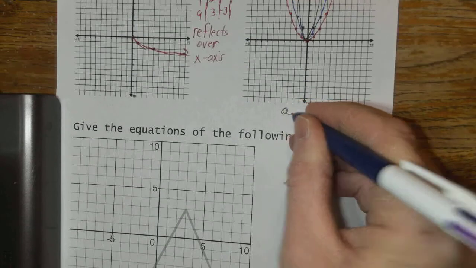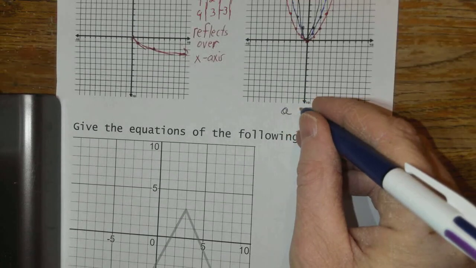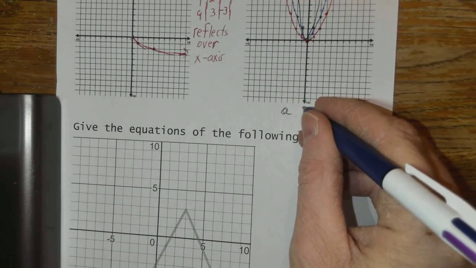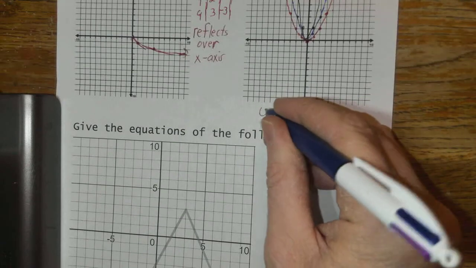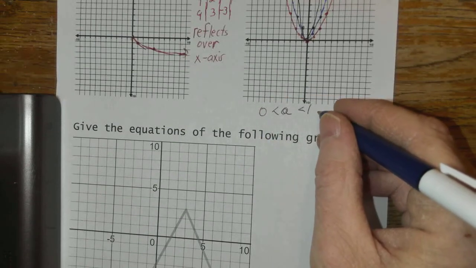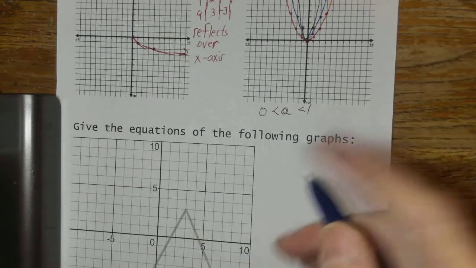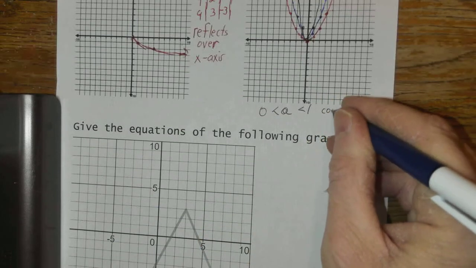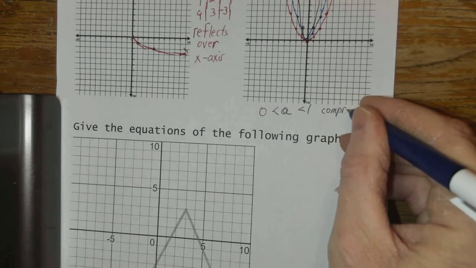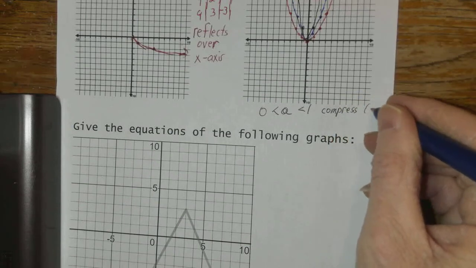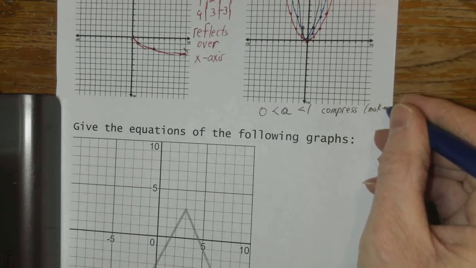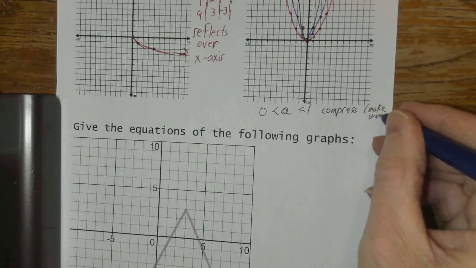Let's say it's A. If A is less than 1 and greater than 0, it is going to compress and make wider the graph.